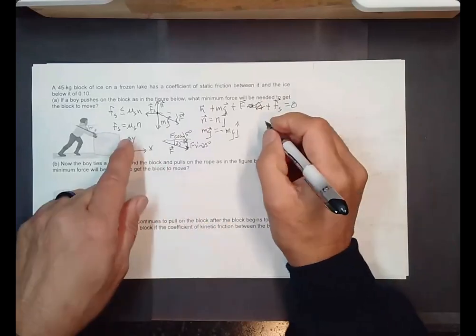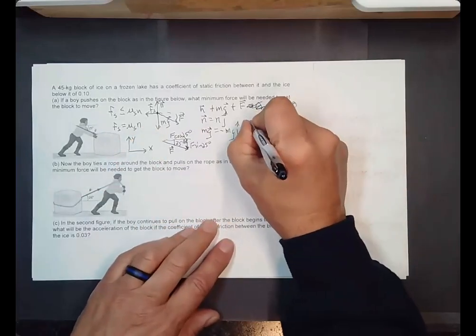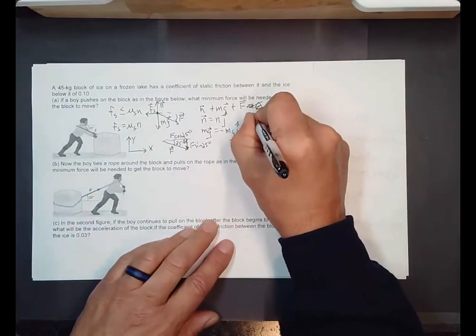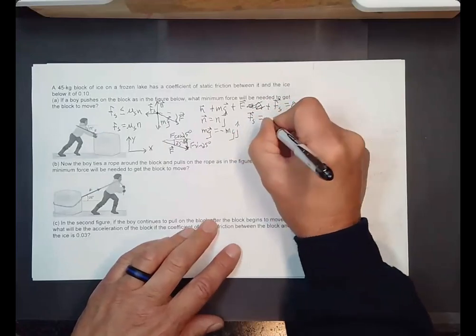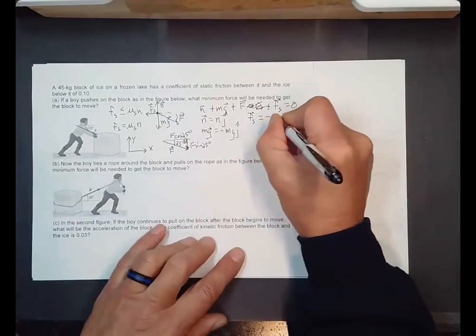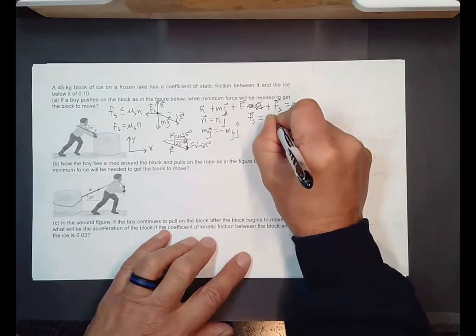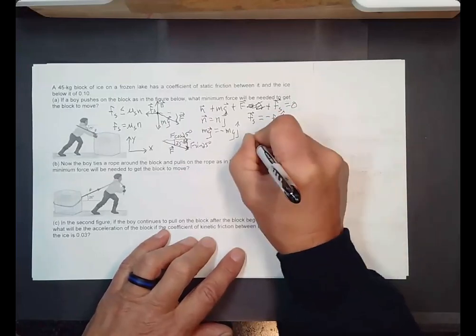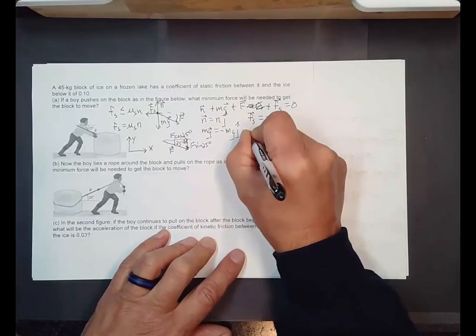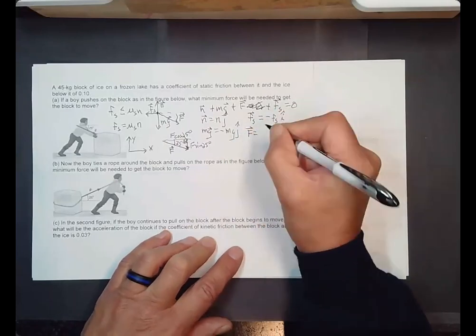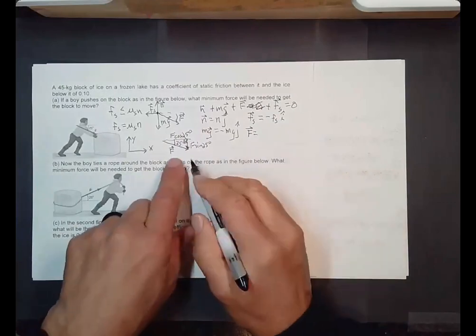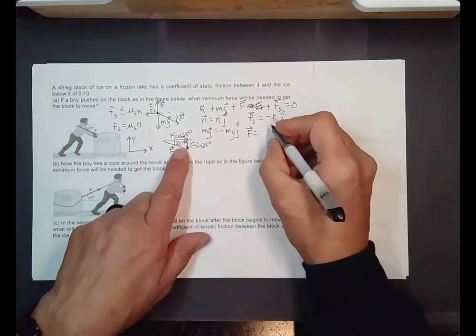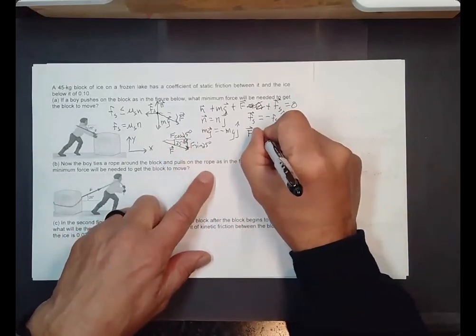Let's see, F sub s is going to equal its magnitude, but in the minus I hat direction. And then that force that the boy is exerting is going to be, it's got F cosine of 25 degrees in the I hat direction.